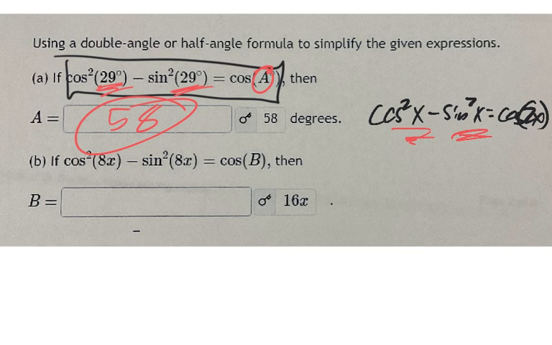Wait. Could you just add them together? Sounds good. That's not how it works.